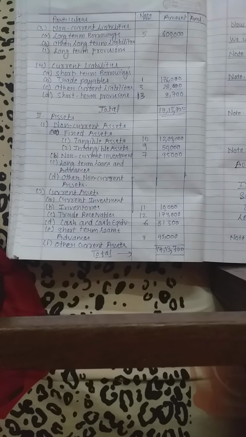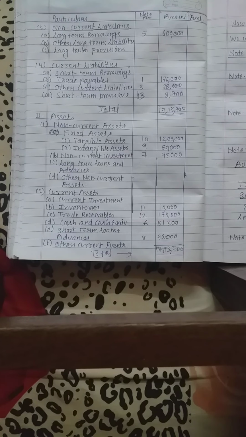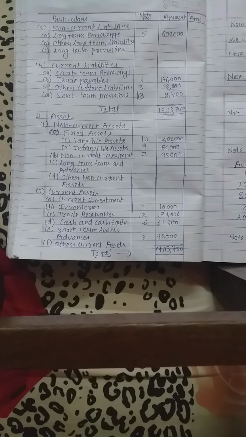Now your next heading is current liabilities. Under this current liabilities, short-term borrowing is there, but no item or amount of short-term borrowings has been mentioned in the question, so simply you have to put blank. Then trade payables, we have already done it through note number 1. It consists of two things, creditors and bills payable. Creditors were 1 lakh, bills payable were 76,000, so the total amount is 1,76,000. Then other current liabilities, we have done it through note number 3. Interest on debentures has been given, 28,000. You have to write that amount.